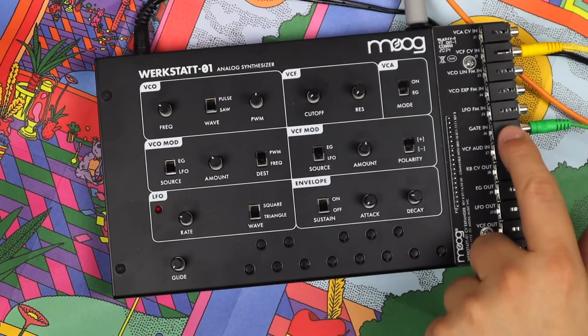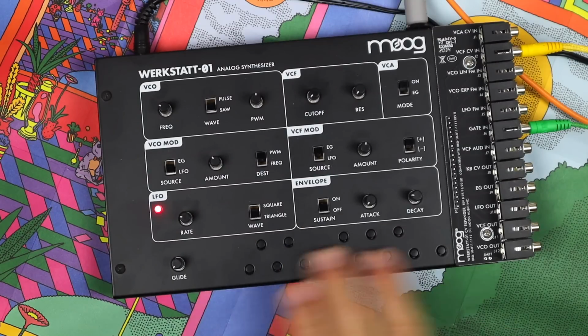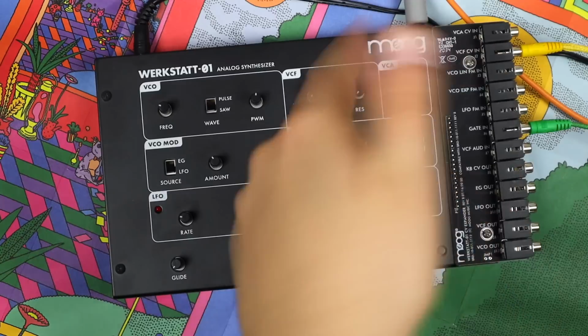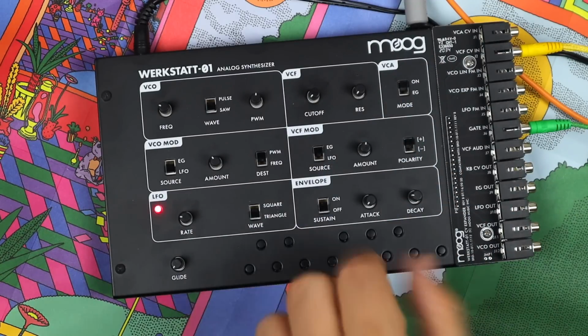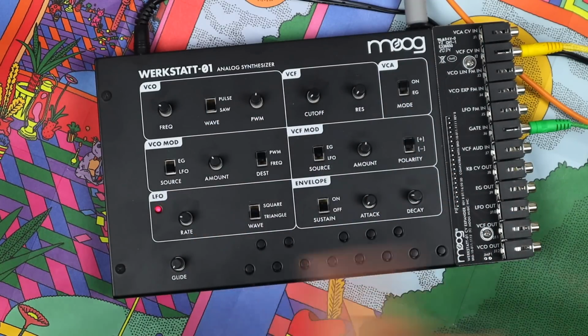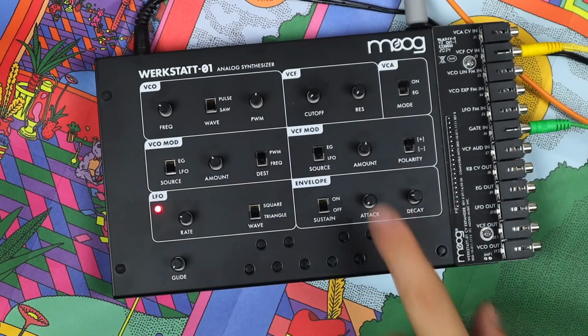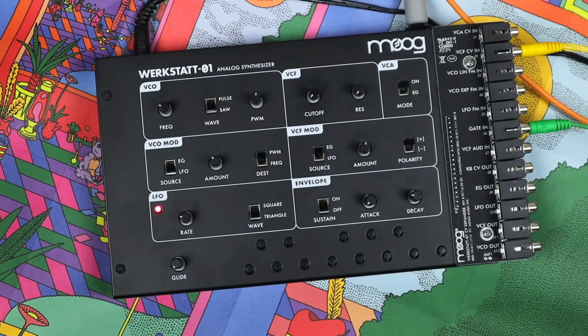And because the external gate fires the envelope, I can jam around with the pitch on top and just let this pattern and bass line roll along. I'll change from saw to square, maybe add some PWM and play around with the filter and the depth of the filter modulation.